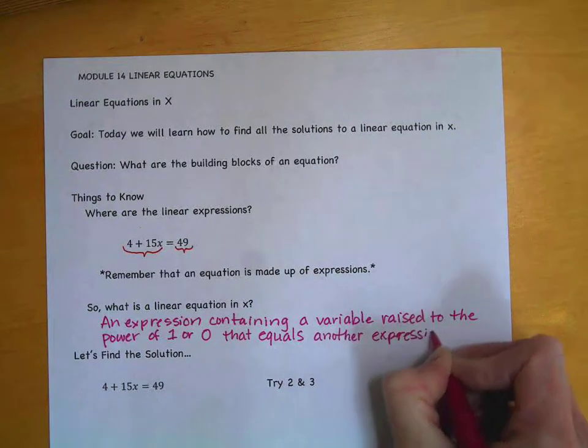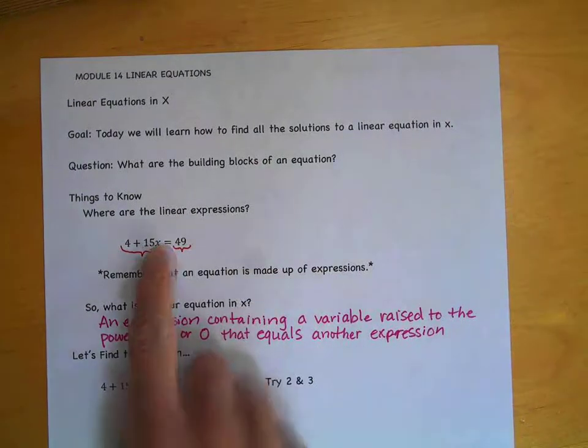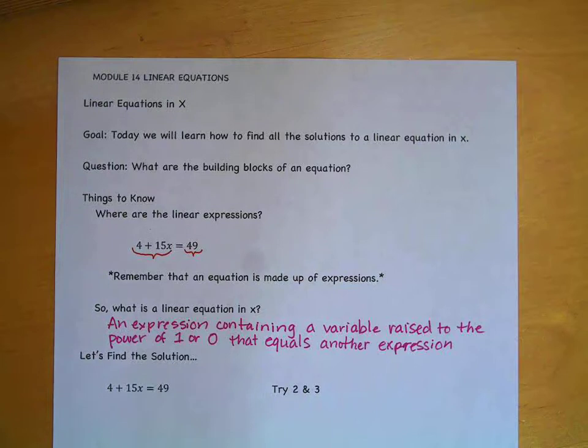Okay, so that's what I would say is a linear equation in X. And the reason why it's in X is because, again, our variable that we chose is X.